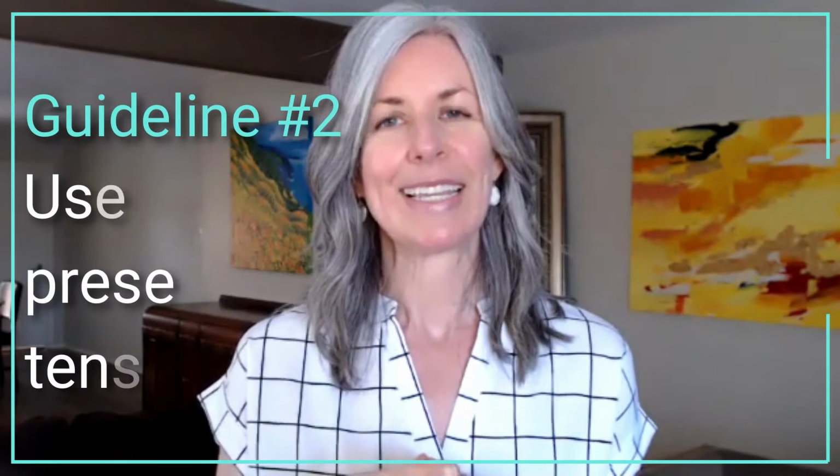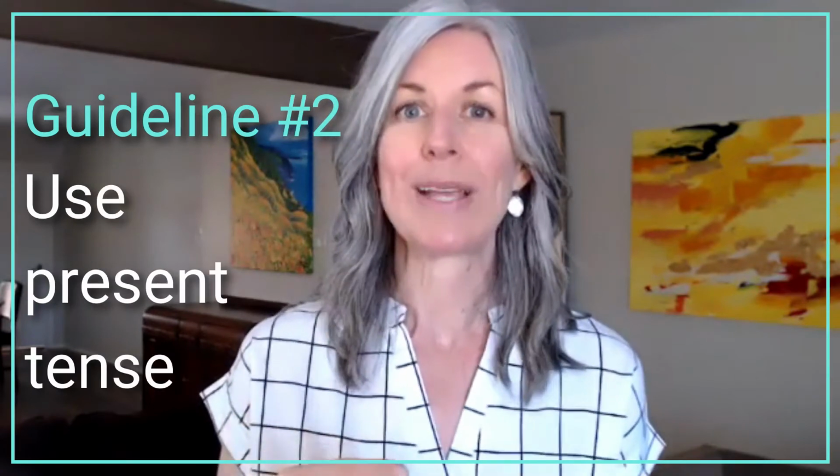Your second guideline is that you are going to use the present tense, not the past tense and not the future tense. So this means that you are in the now. This is the I am statement, right? It's I am, not I was or I will be. And when you are using the present tense, you're creating an affirmation that is what you want, and it's defining it to be true in the present moment.